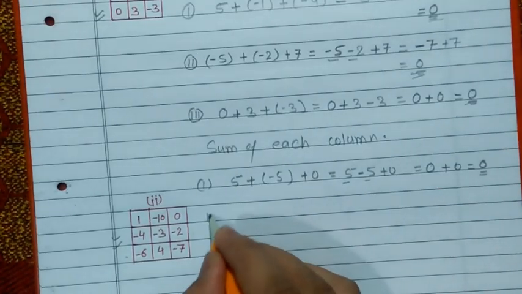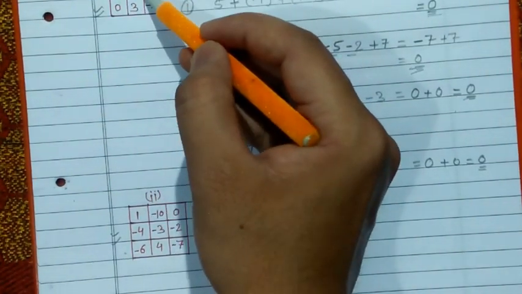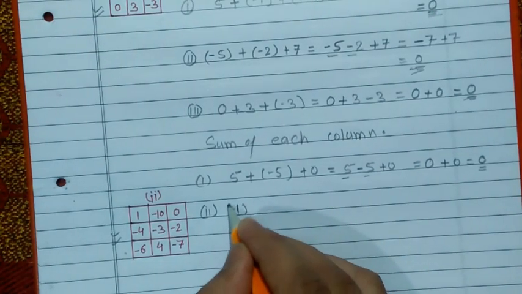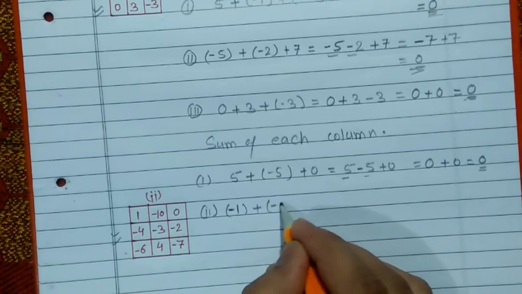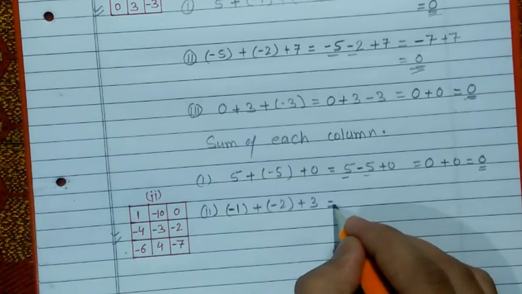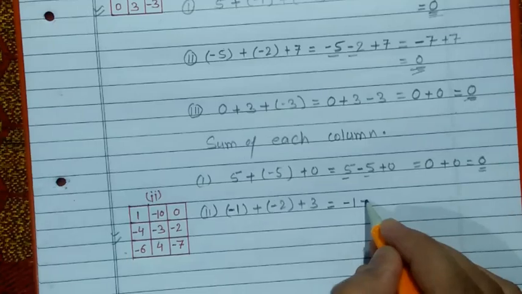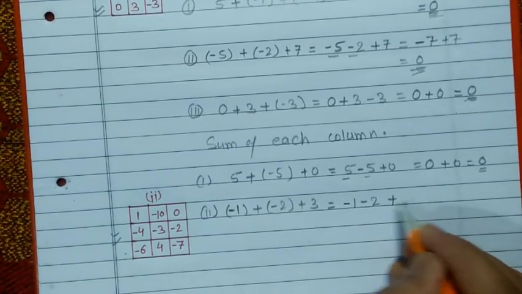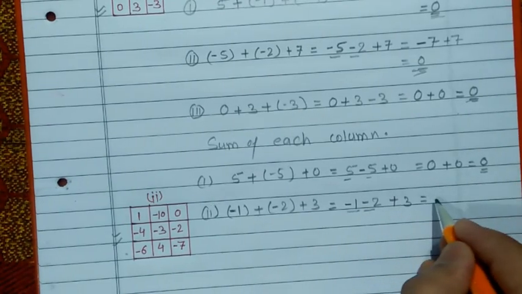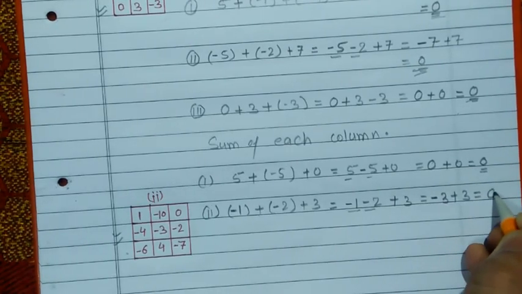The next column has -1, -2 and 3. -1 plus -2 and plus 3. So when we simplify it, we get here -1 plus minus becomes -2 and plus 3. So we can say minus will be added, sign will be applied negative, -3 plus 3, again we got 0.